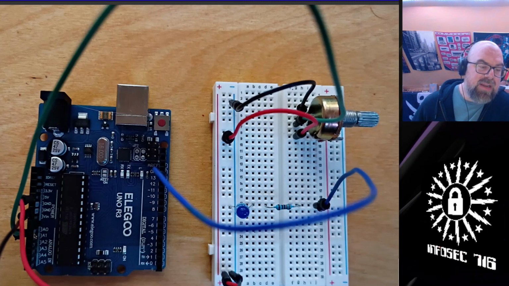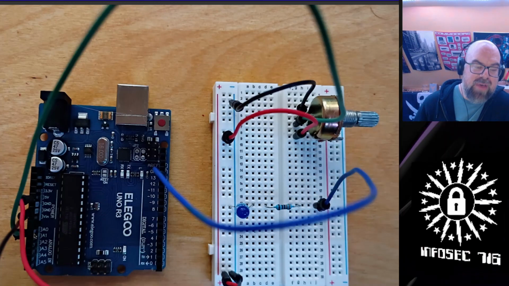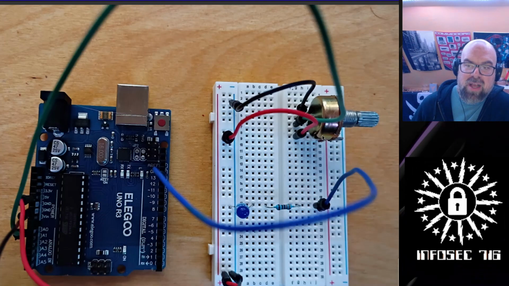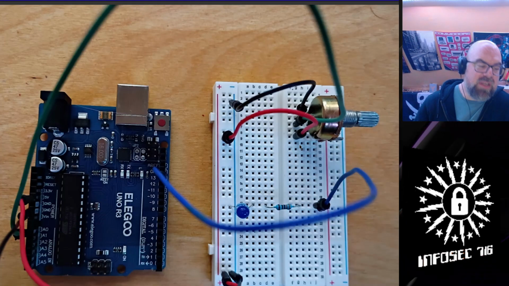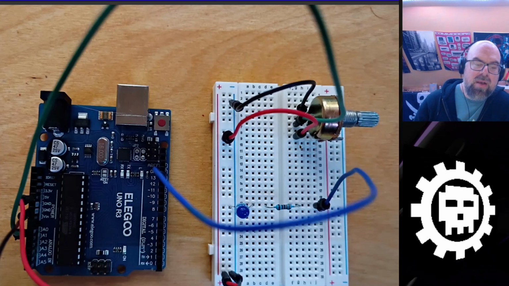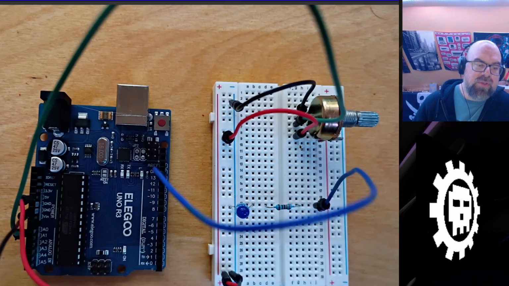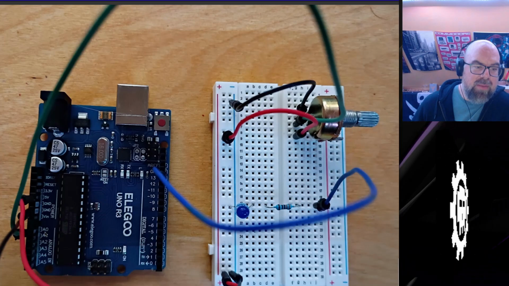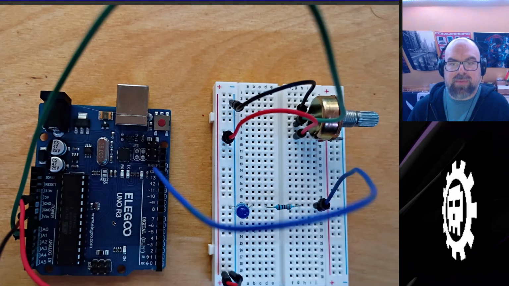Analog, on the other hand, can accept those analog values, those shades of gray. So when I turn this potentiometer, it's going to send a spectrum of signals, an array of signals, not just ones or zeros, but actual discrete values from 0 all the way up to 1023 into analog input A0 here. So let me flip over to the Arduino IDE and you'll see what I'm talking about.